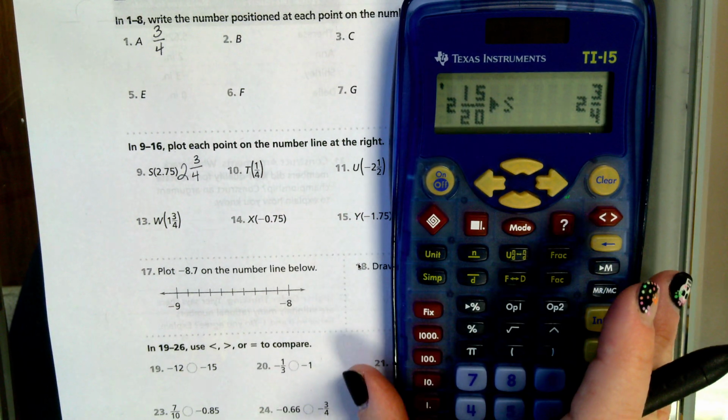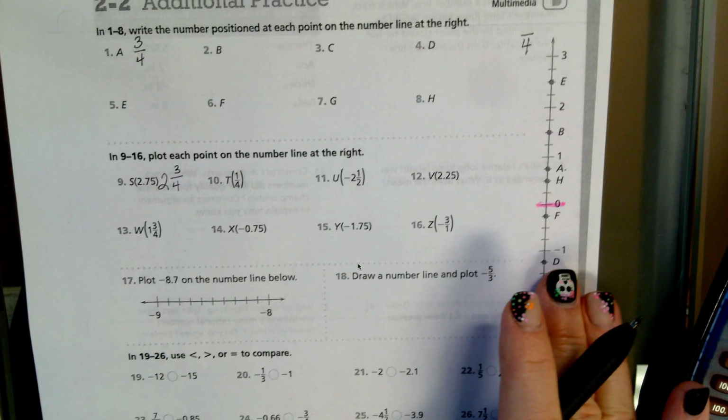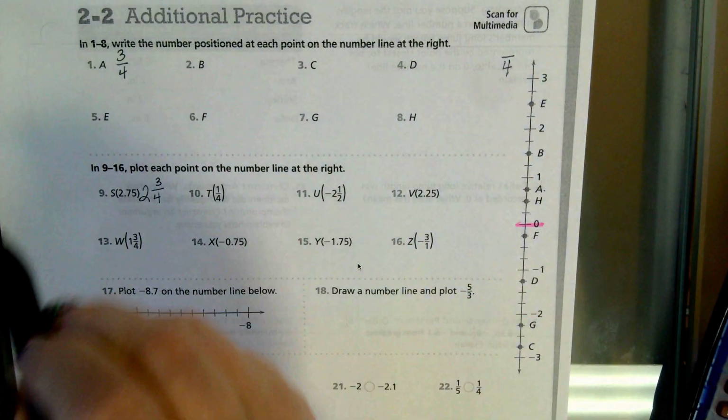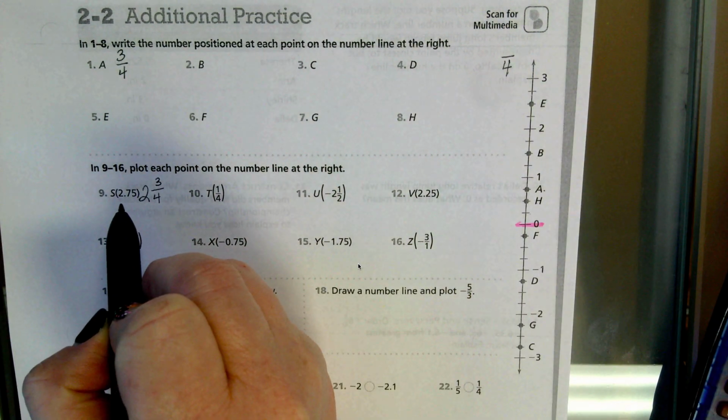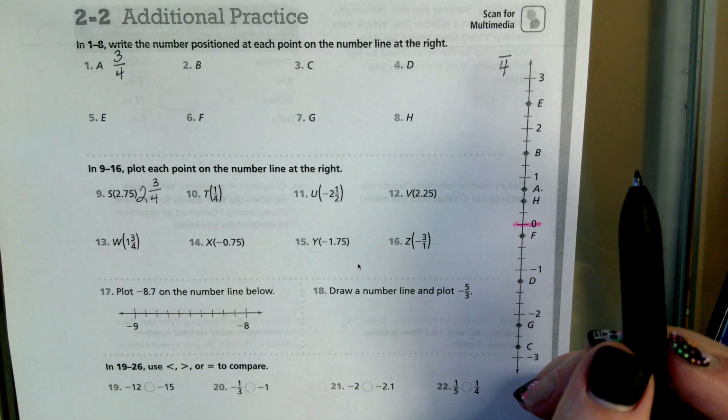All right, now that I have 2 3/4, I'm going to come over to my number line. Remember, again, we are vertical. We're going to start where our 0 is. We have to plot letter S. Who can tell me where my letter S is going to go?